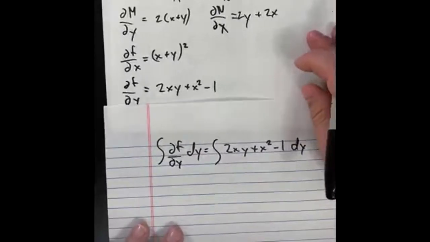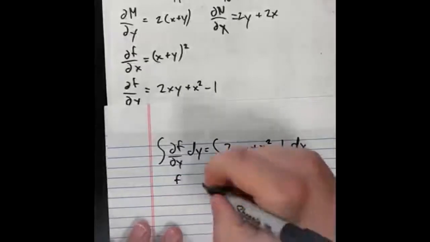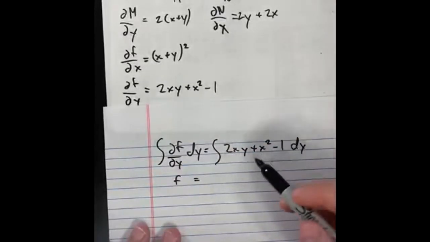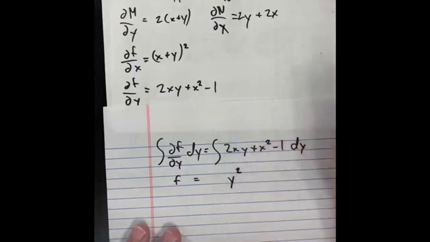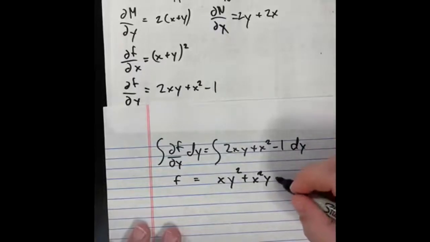For 2xy, treating x as a constant, we use the power rule, so y turns into y squared, divided by the 2, we just get x y squared. X squared is like a constant, so that's just x squared y. Negative 1 is a constant, so that's minus y.